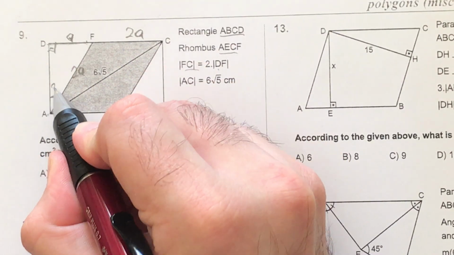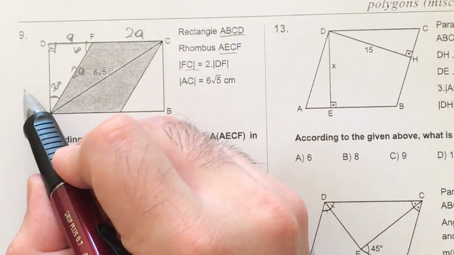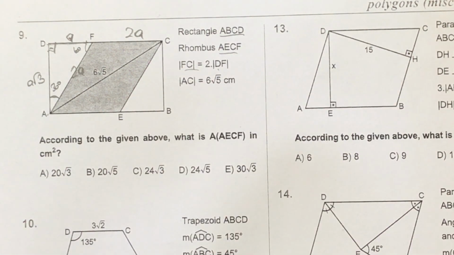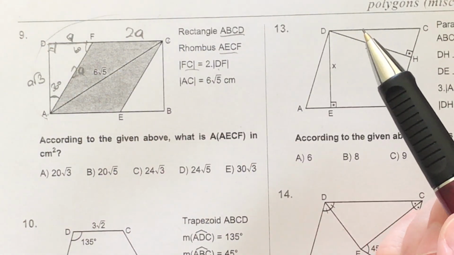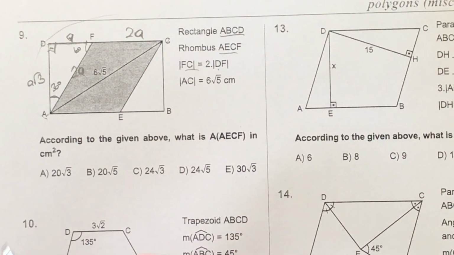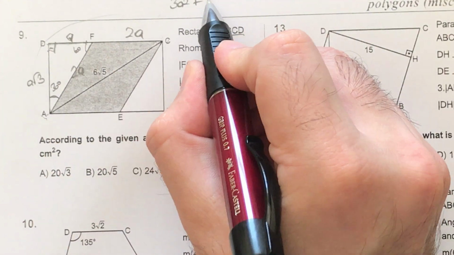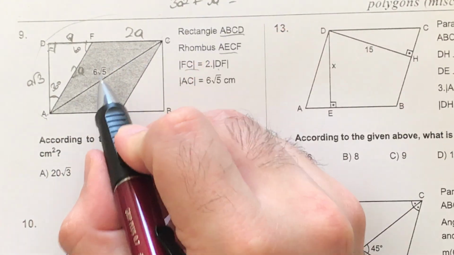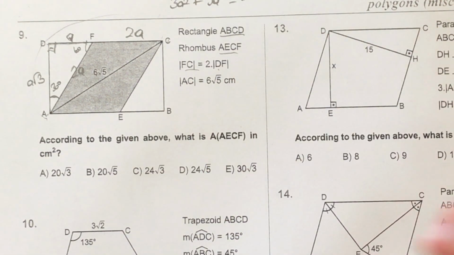So the angle here must be 30 degrees. Therefore, this must be 60 degrees. And this is A root 3. So A root 3 here and 3A here. A root 3, so it is 3A square plus 9A square, which is equal to 36 times 5, right?